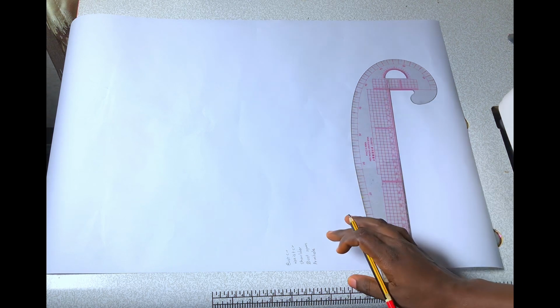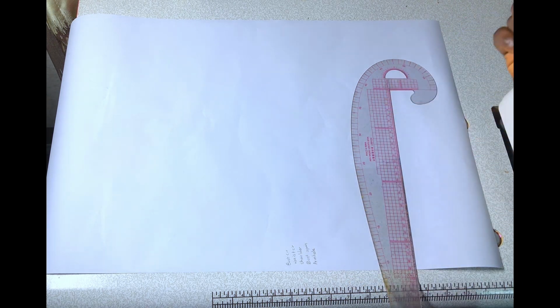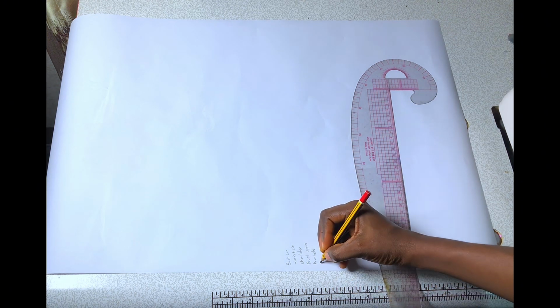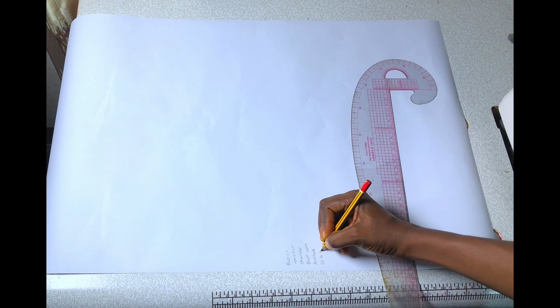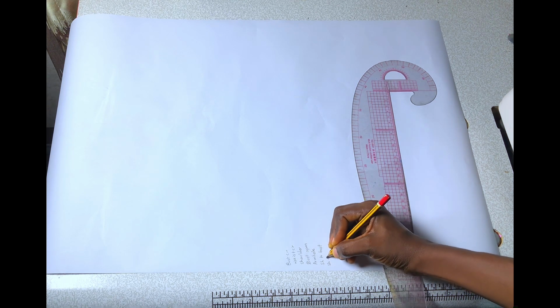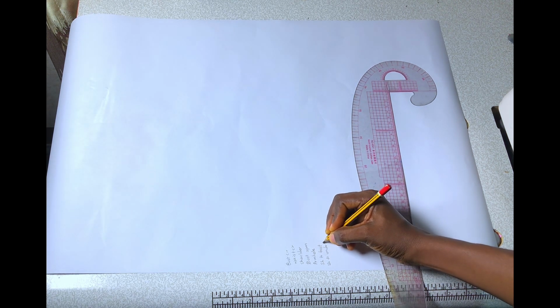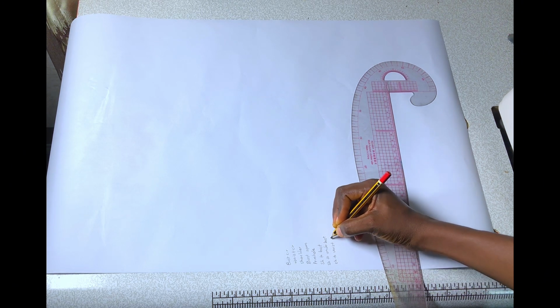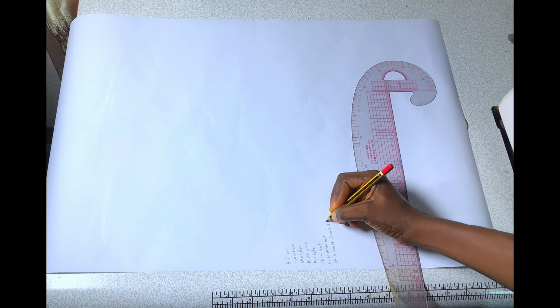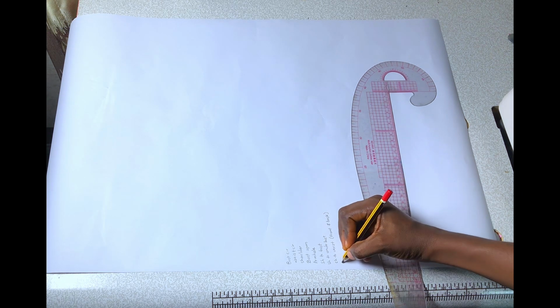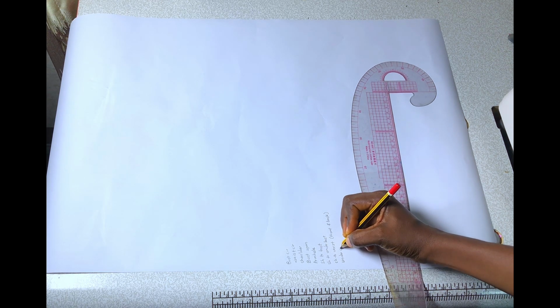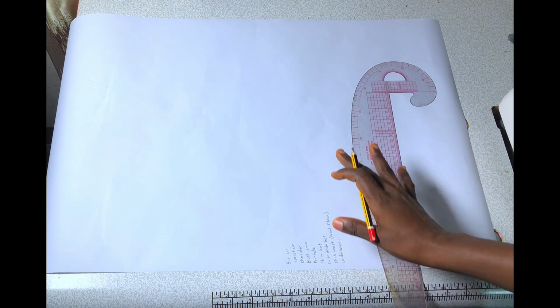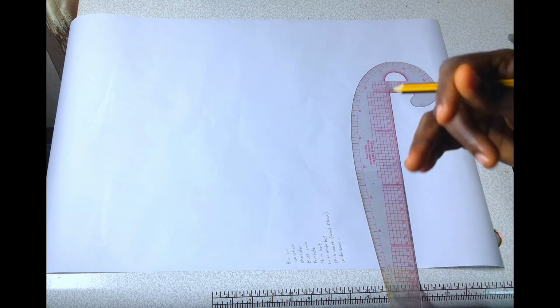To know how to get all these measurements, you refer to my measurement video that I'm going to be linking in the description box below. Then you also need your shoulder to your bust, shoulder to your under bust, your shoulder to your waist. This is both for the front and back. You also need your under bust circumference, and that will be all. These are the measurements we're going to be using to draft our basic bodice.